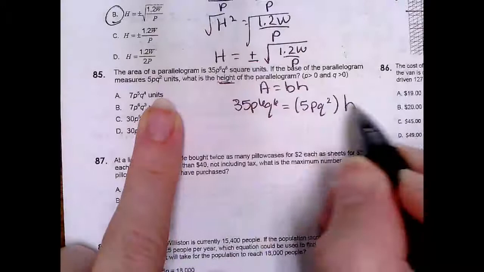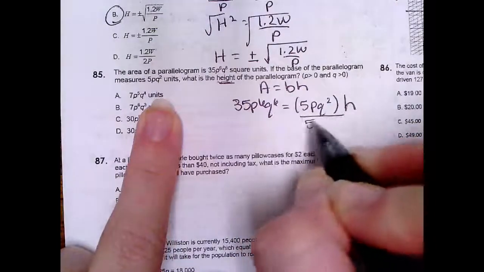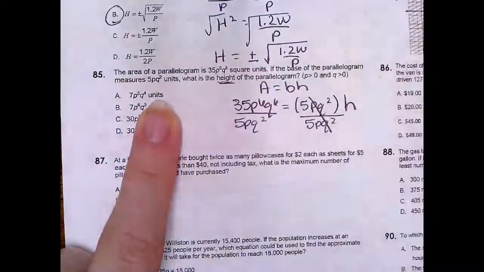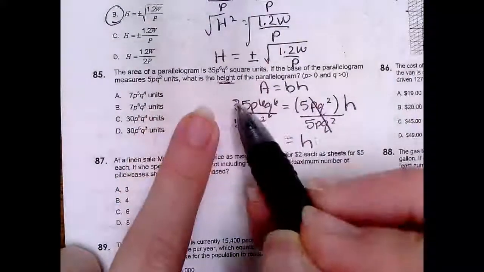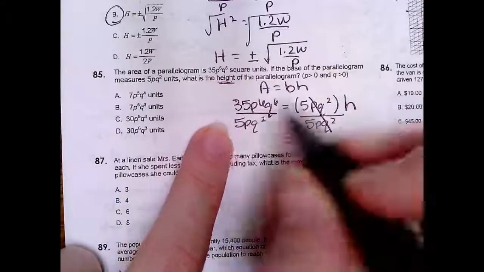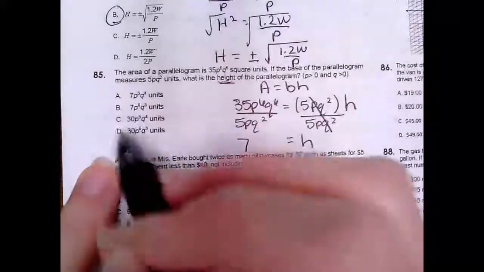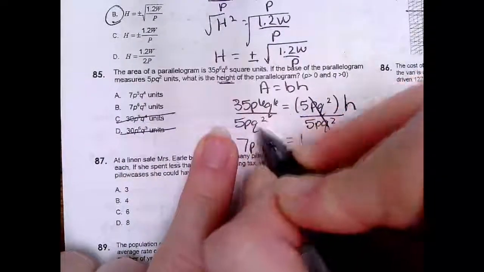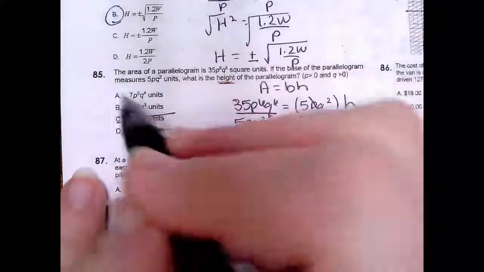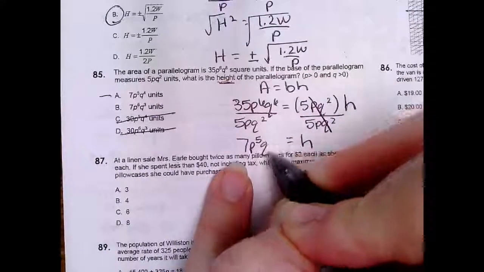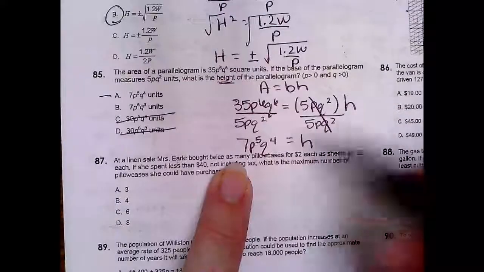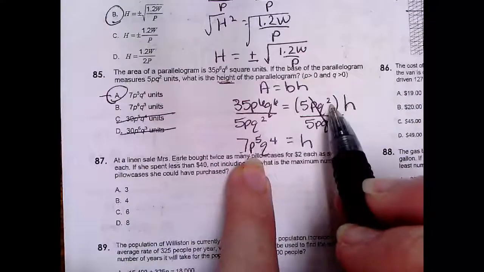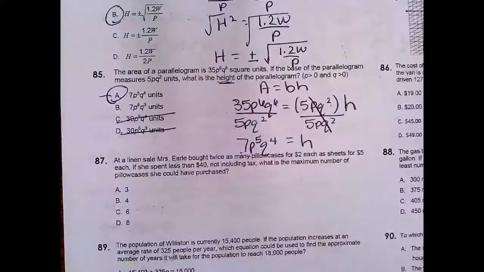How do I solve this for height? I divide off 5pq squared. This goes away and I get h. Okay, divide numbers, subtract exponents. 35 divided by 5 is 7. And if I look over here, I can already eliminate C and D. p^6 minus 1 is p to the 5th, which means it's probably A, but let's check q. q, 6 minus 2, q to the 4th. So the height is 7p^5q^4, which is A. If I multiply this back to the base, it should equal 35p^6q^6.